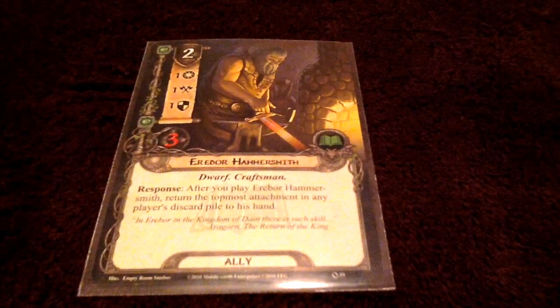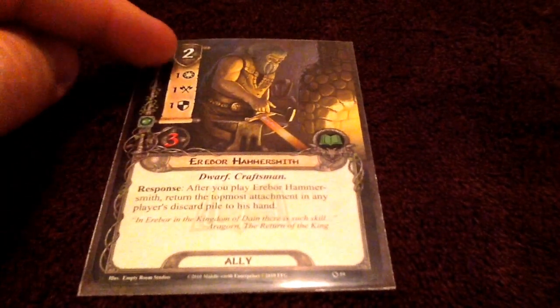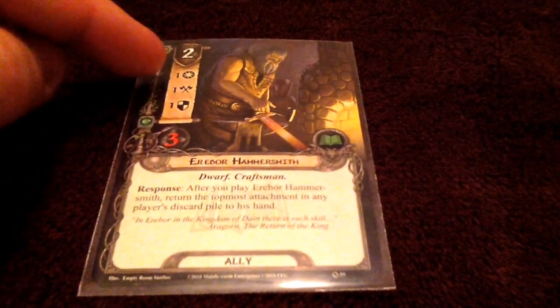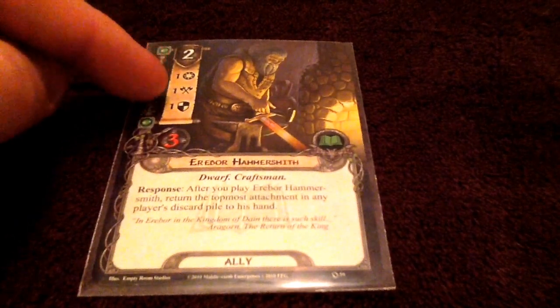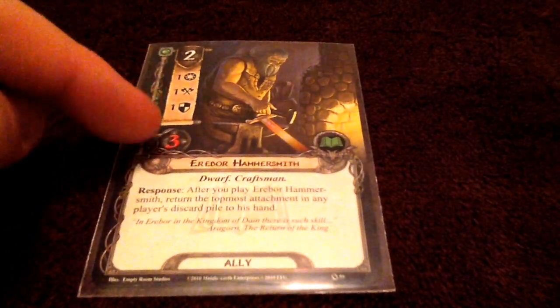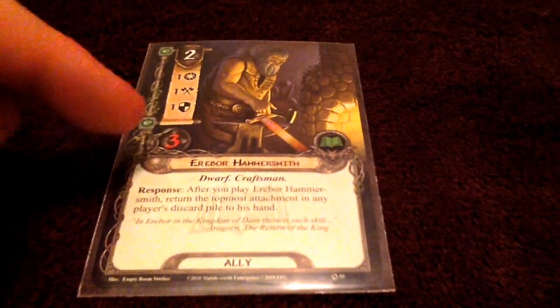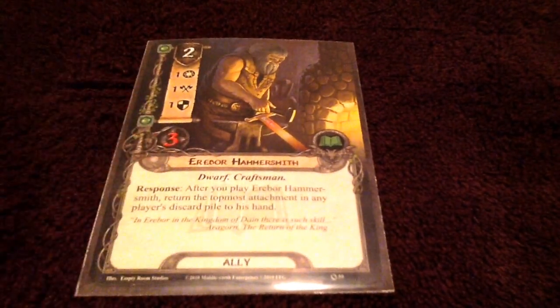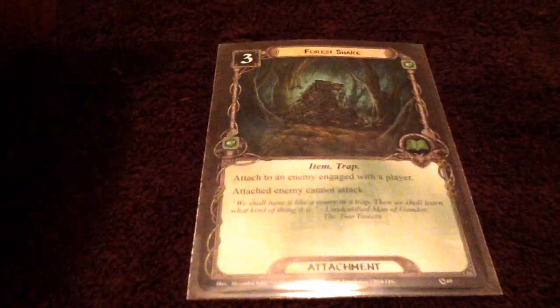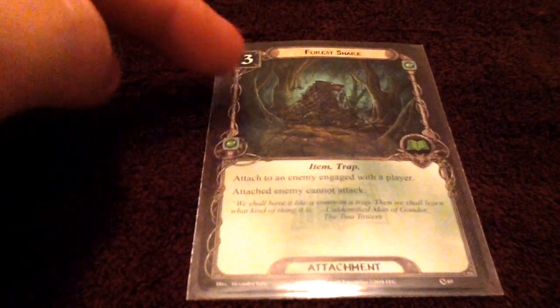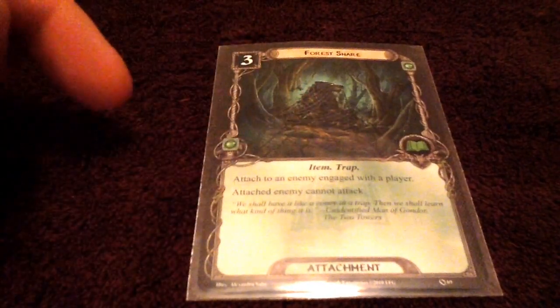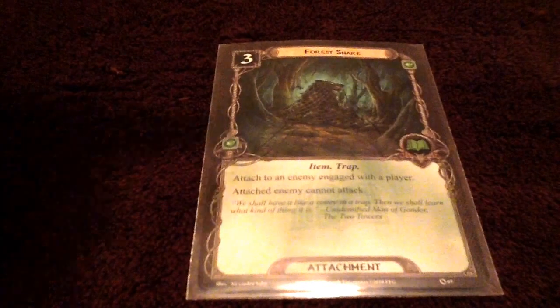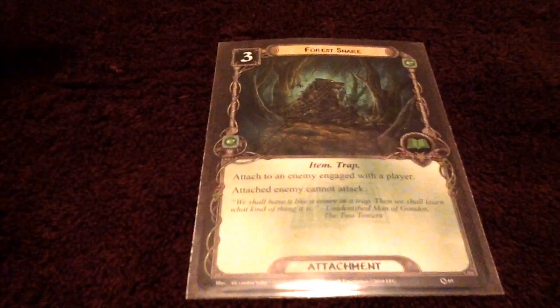So on the ally card, you're going to have the cost of the card up here, the willpower strength, the attack strength, and the defense strength, the health of the ally, the sphere of influence it belongs to, the title or name of the ally, and then any effects the ally has. For attachment cards, you have the title, the cost, the effects of the attachment, and some flavor text as well. And over here, again, is the sphere of influence.